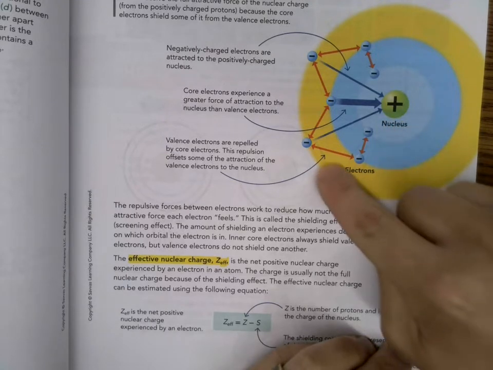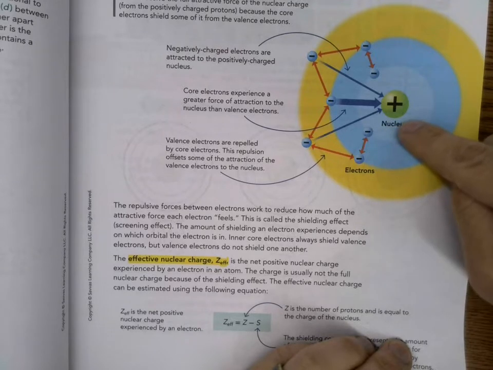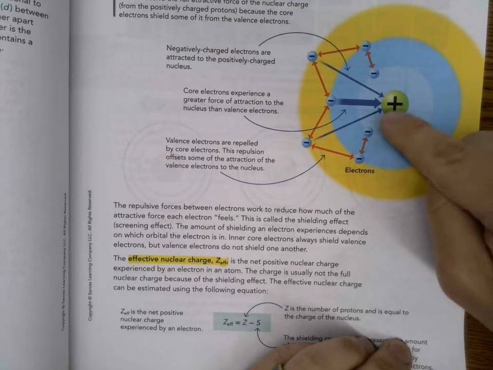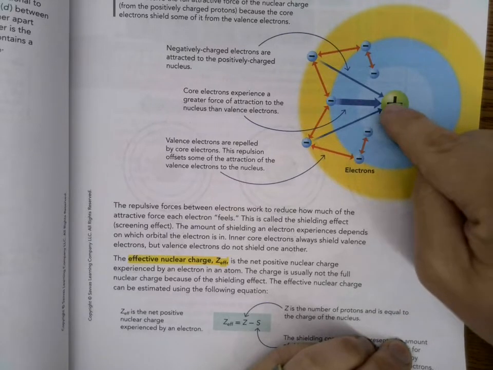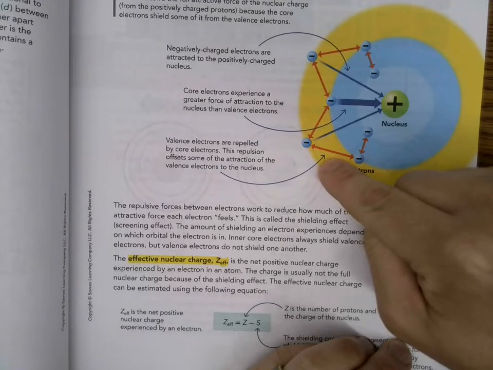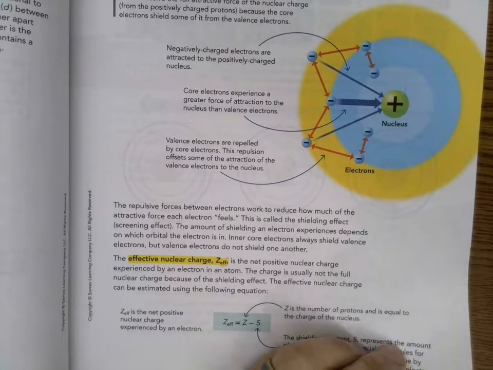The idea is that as you get further and further away, they feel less and less of a pull because of the charge of the electron versus how large the charge of the nucleus is, and the distance between them. Closer electrons will feel a greater pull toward the nucleus.